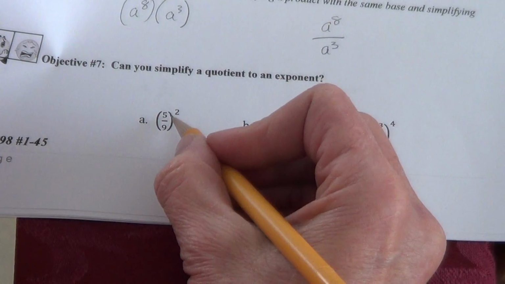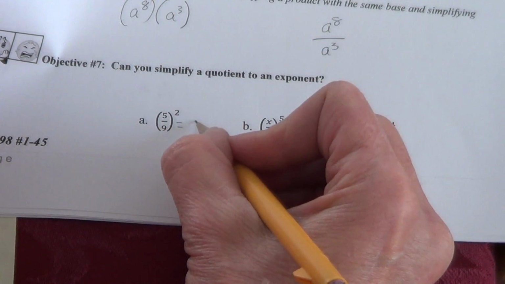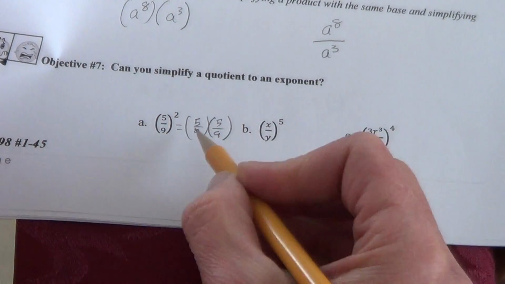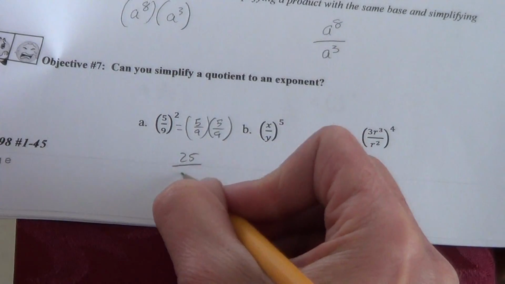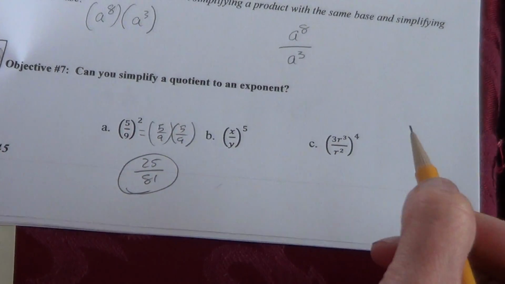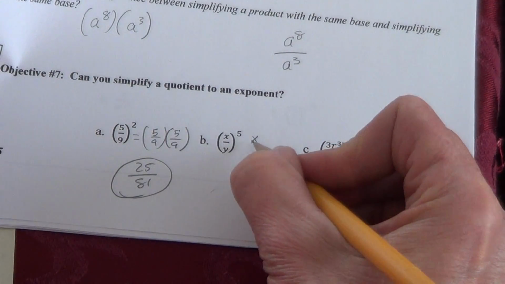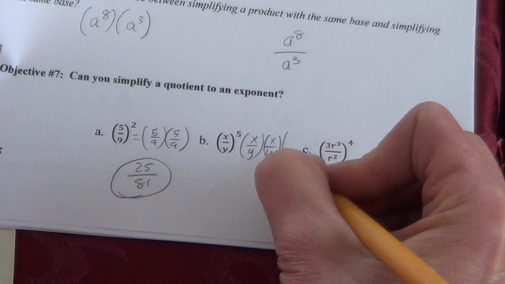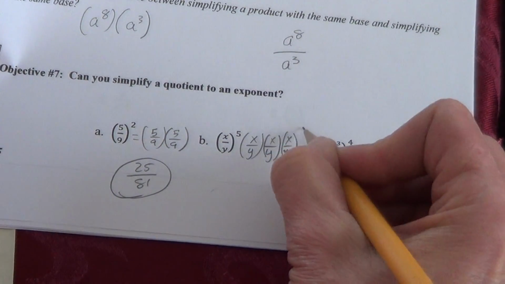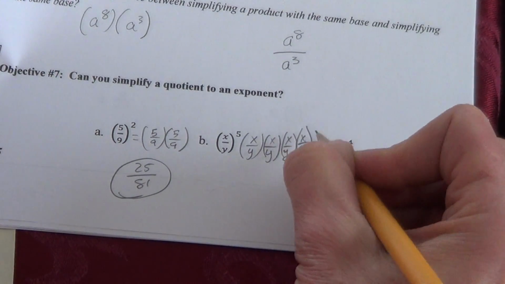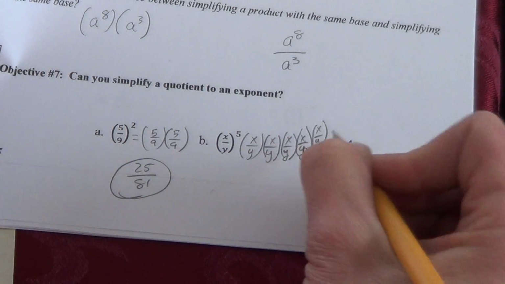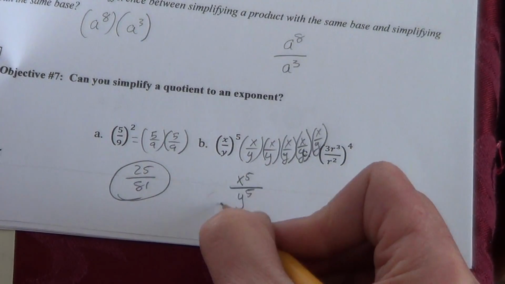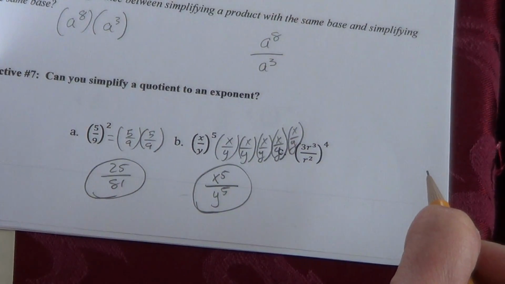Okay, now we're going to expand these. 5/9 squared would be 5/9 times 5/9. 5 times 5 is 25. 9 times 9 is 81. Don't be afraid that they're fractions. X, y, expanded 5 times, xy, xy, xy, and xy. That's 5 x's over 5 y's. That's as much as we can simplify that.